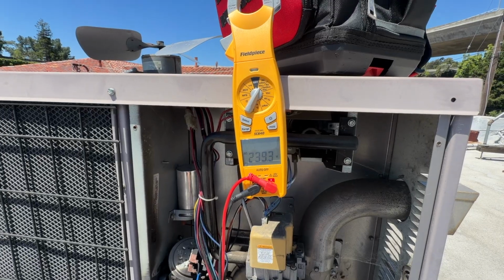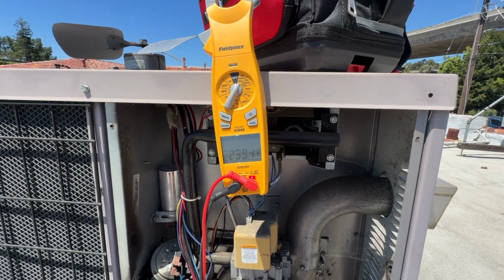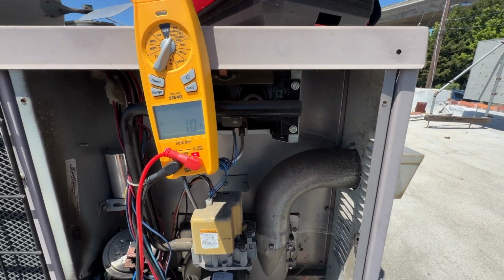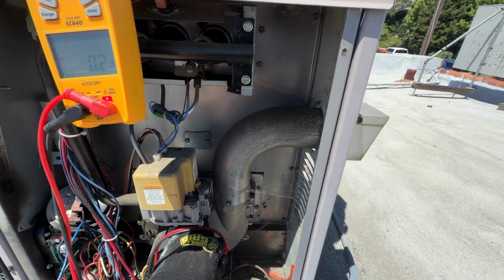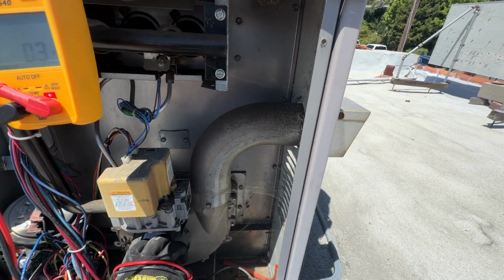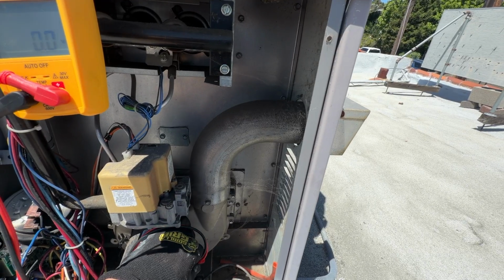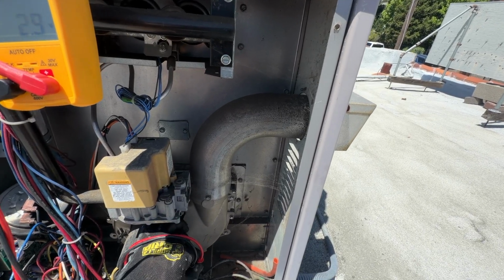So we have 239 incoming voltage, and right now let's try to grab the outgoing voltage.